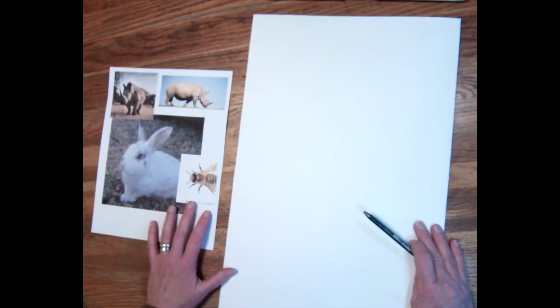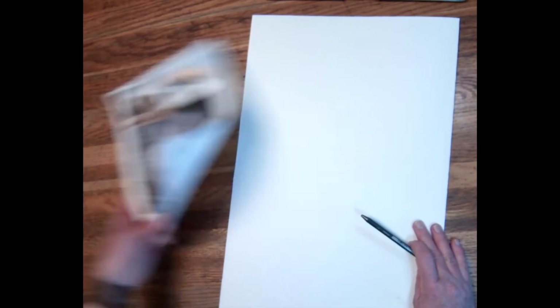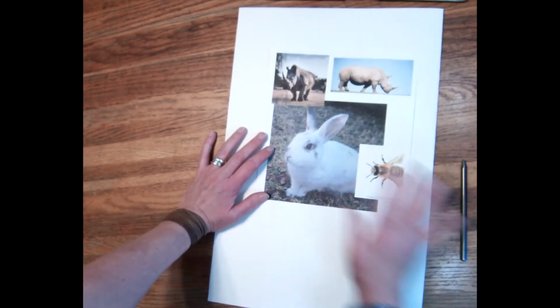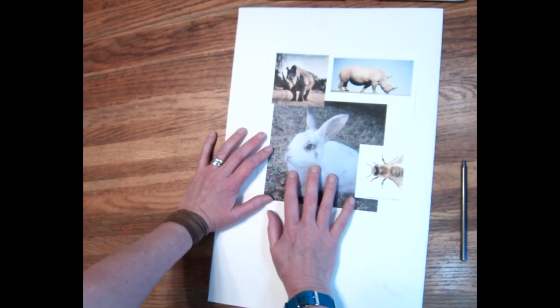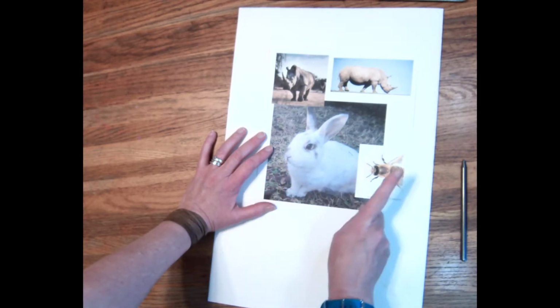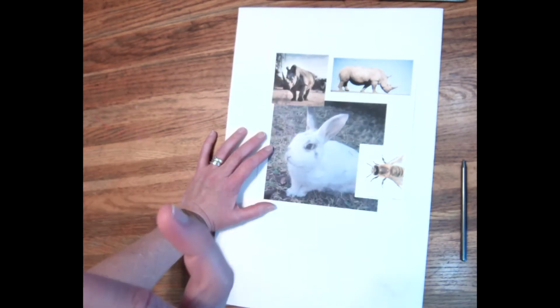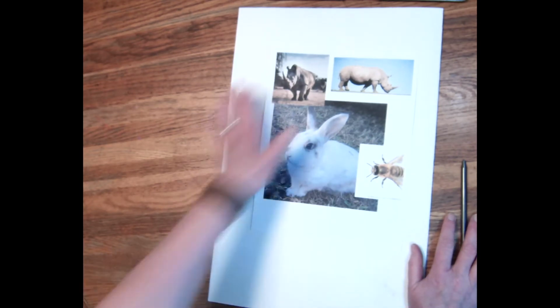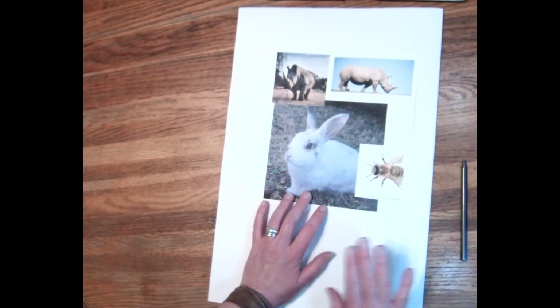Here is my big giant piece of paper. Here is my selected images. So for your mythic creature, you're going to choose 3 to 5 animals. I'm sticking with 3. I've got a rabbit, a bee, and a rhino. I've got 2 images of my rhino because I wasn't sure which way I wanted to go. And you're going to use this to create your drawing.